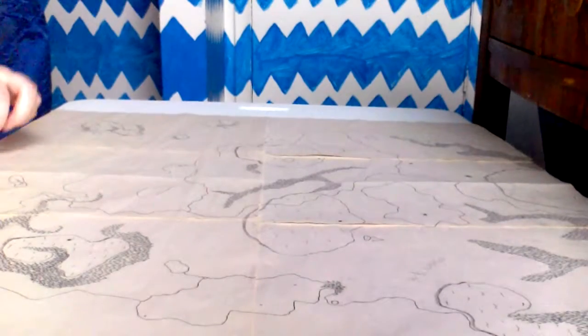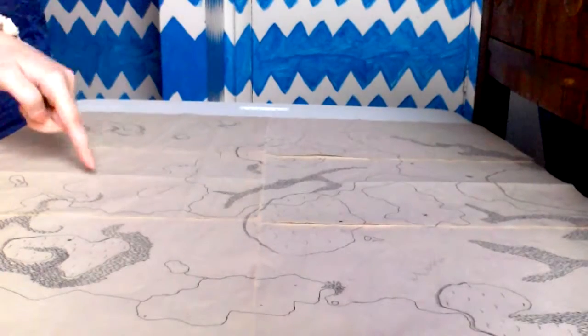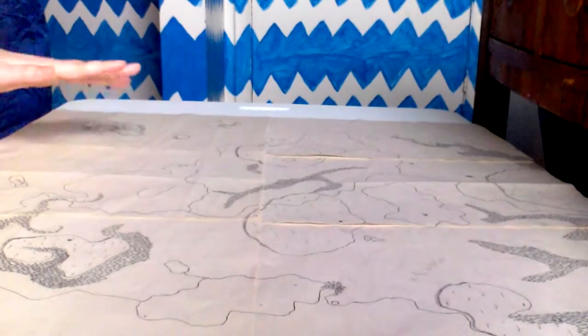You don't even really have to draw lines at all. I mean, you could just label them if you want. Like, okay, this area over here is the desert, that over there is tundra.